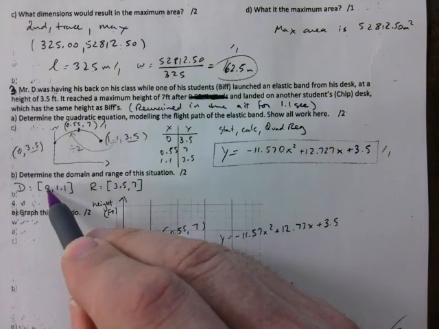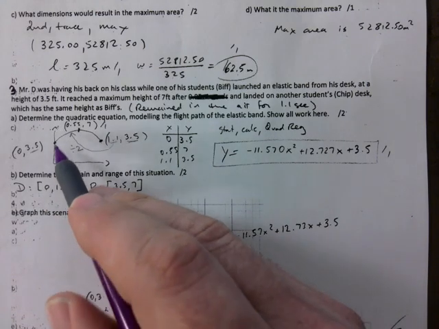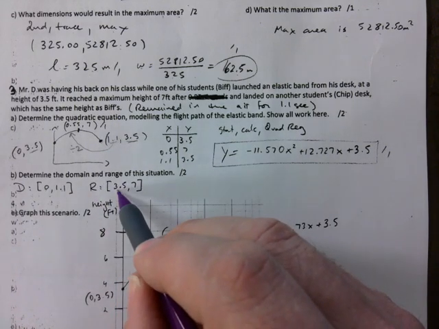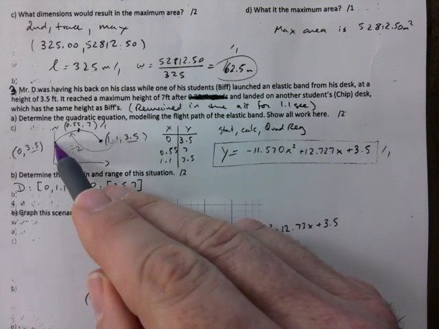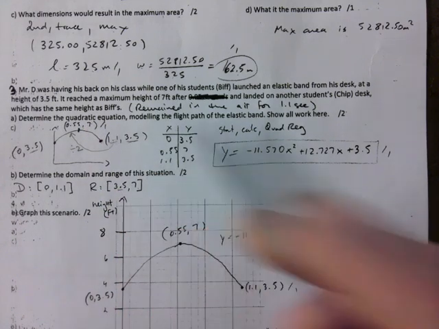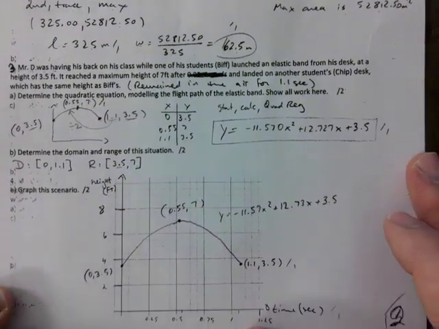And then for your domain, it goes from 0 to 1.1, right? From here to here. And for range, you start at 3.5, that's the lowest height, all the way to 7, right? So 3.5 to 7 is your range there.